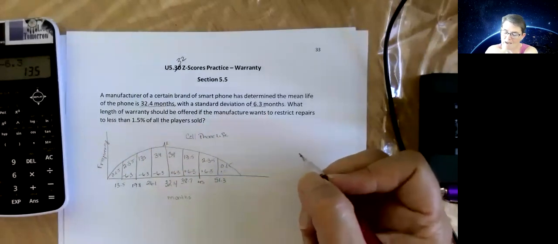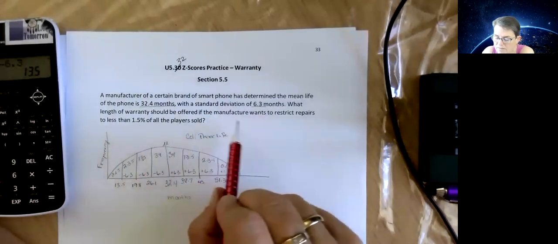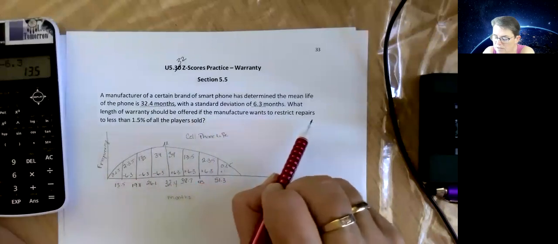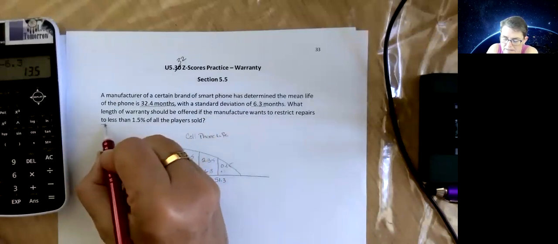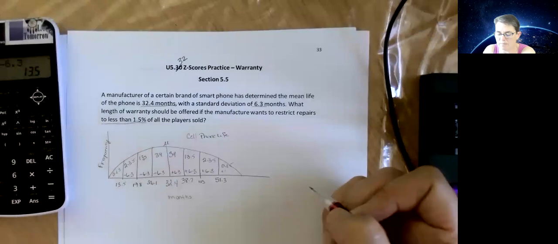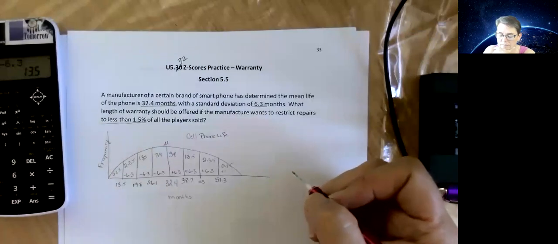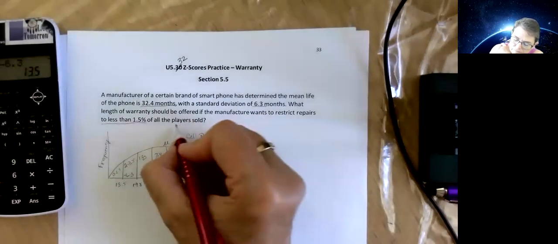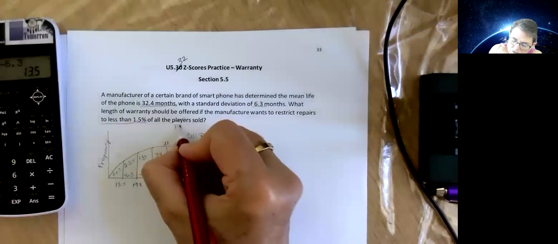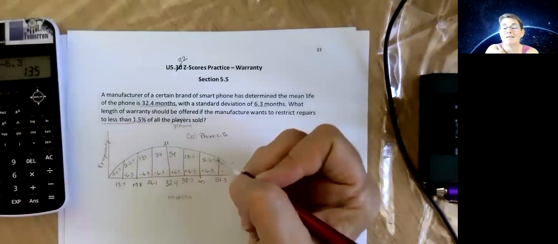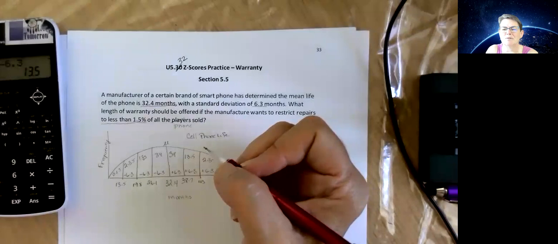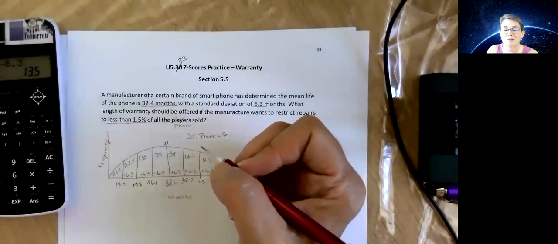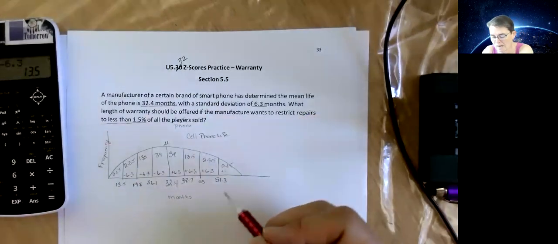What length of warranty should be offered if the manufacturer wants to restrict repairs to less than 1.5% of all phones sold? I updated that. It used to be music players or iPods or something, but yeah, phones. All right.